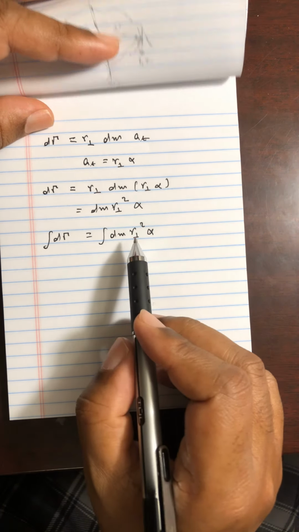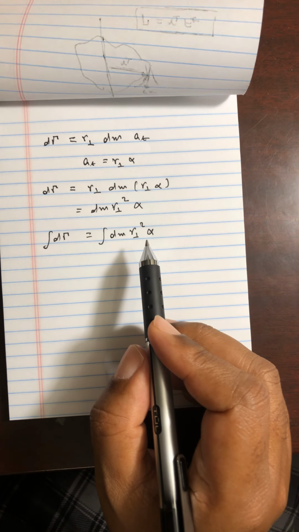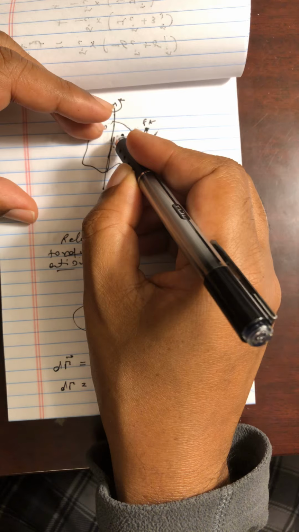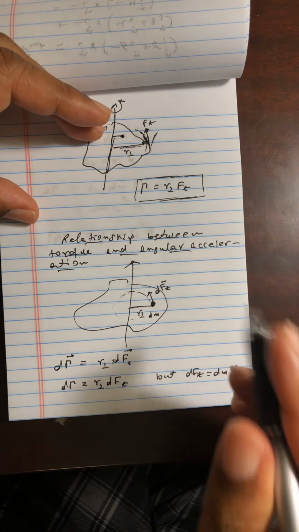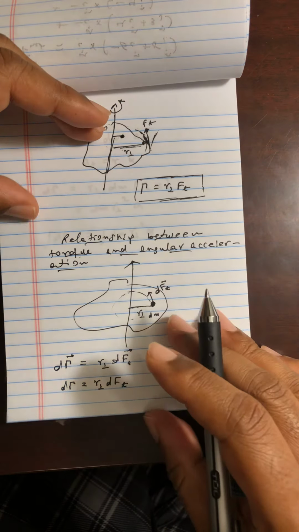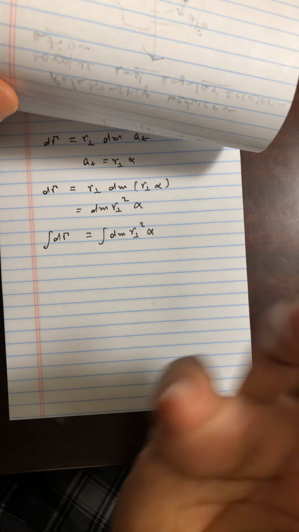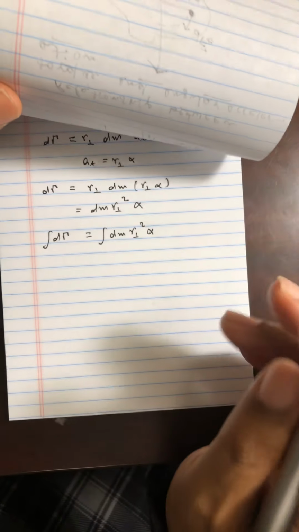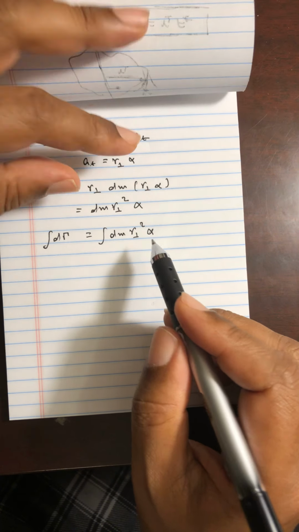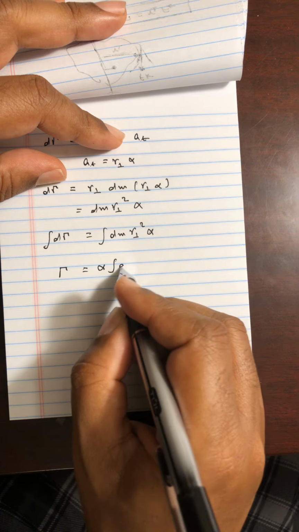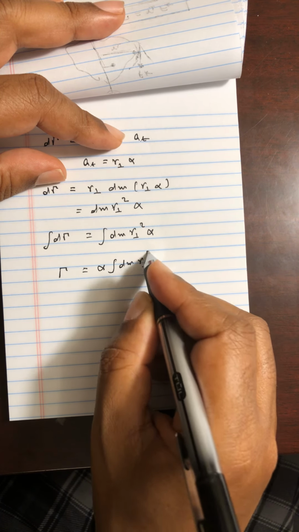Now remember, this perpendicular distance varies depending on where the mass is, so it's a variable. But the entire object is rotating with the same angular acceleration, so this is a constant and we can take it out. So you've got torque equals alpha times the integral of dm r perpendicular squared.